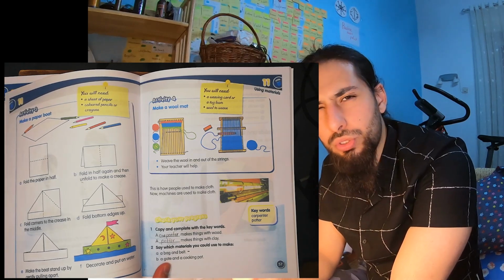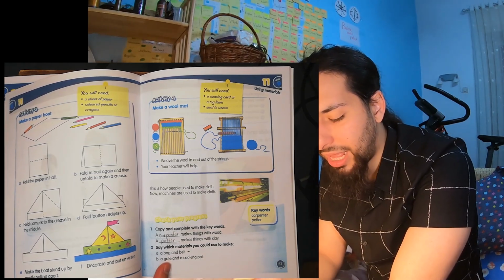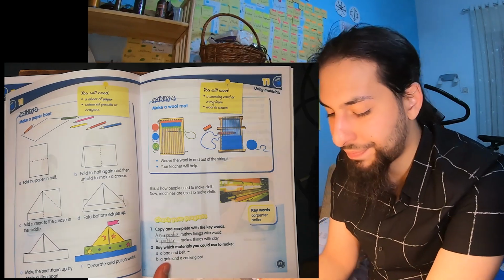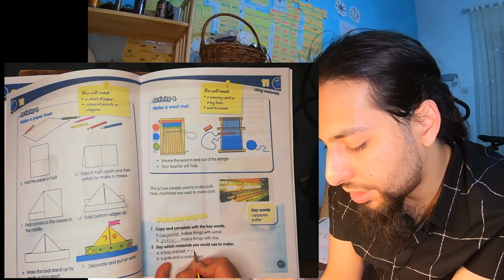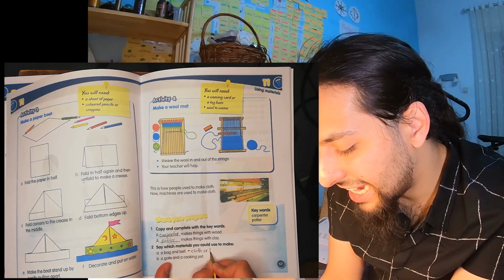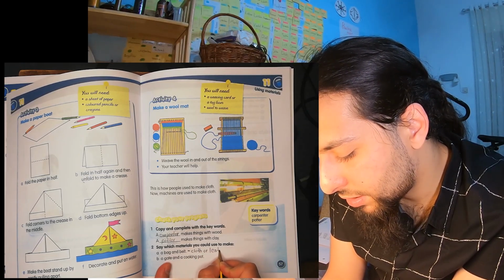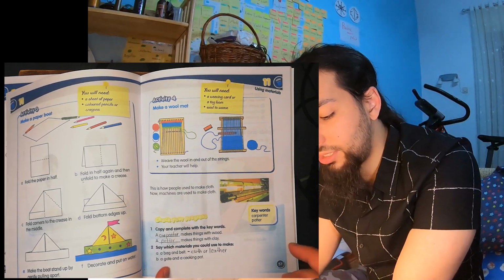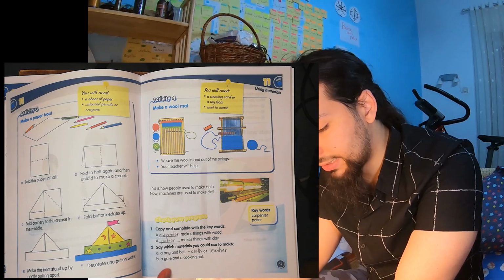What do they use to make bags and belts? Of course, you can use cloth to make that, but usually they use leather. Okay, so we can just write cloth or leather. Cloth or leather is used to make bags and belts.